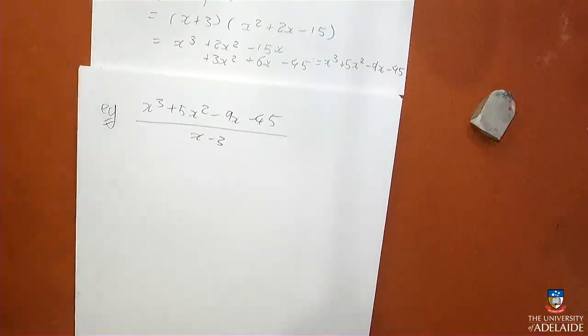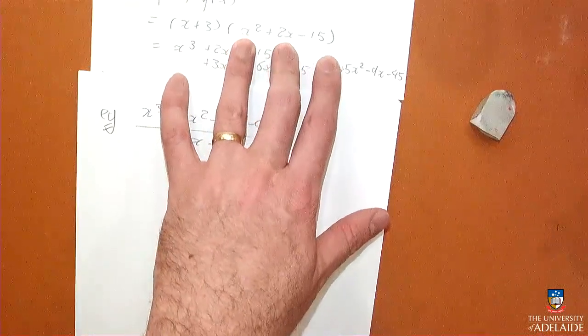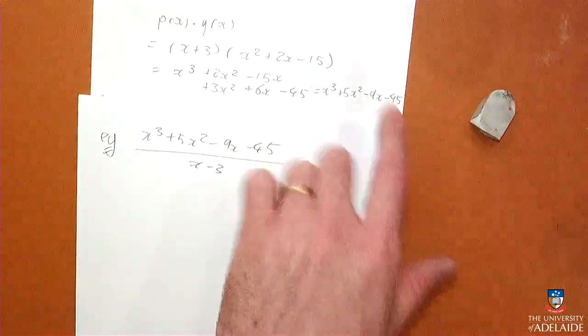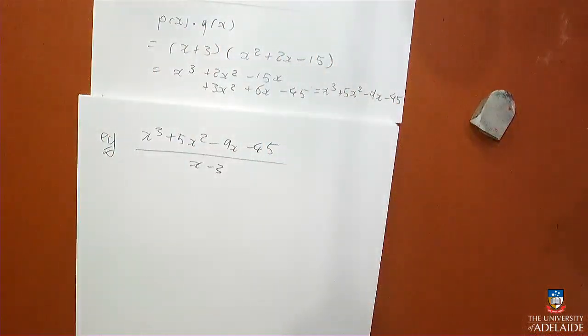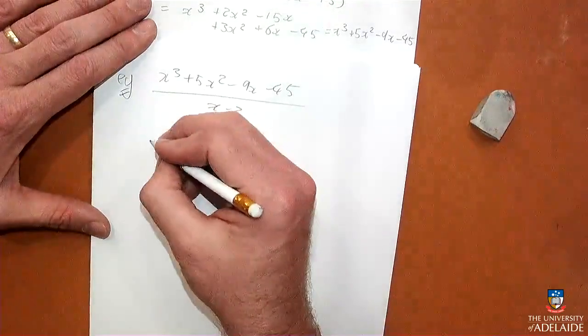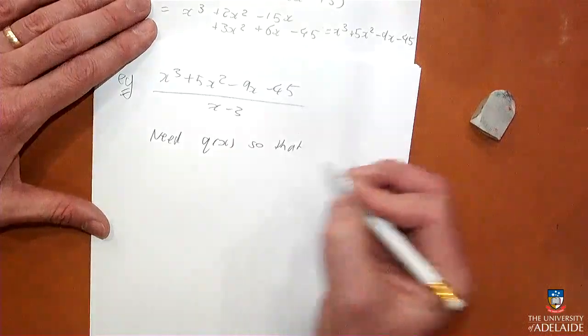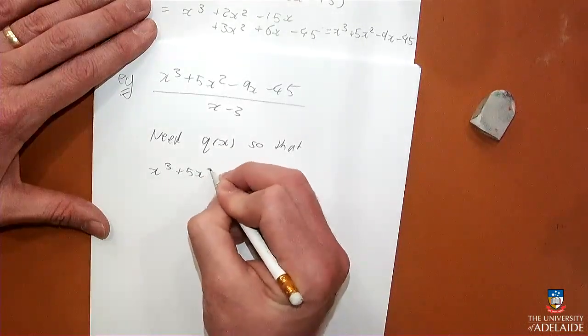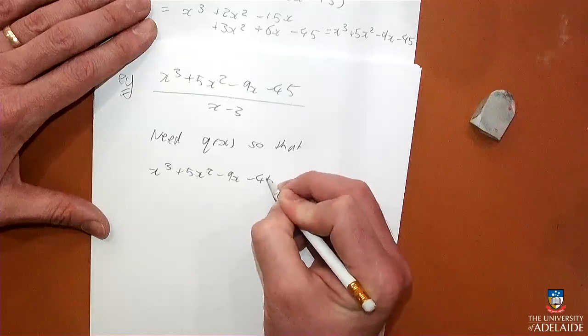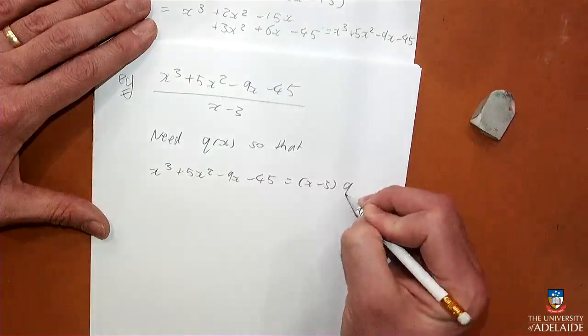Let's do this division. Okay, so I know that the answer is going to come out to x squared plus 2x minus 15, because these two things multiply to give that. And multiplication is the opposite of division, so it should work. But I need a way of figuring this out. So one way to figure it out is just to imagine, so we need a Q(x) so that this is equal to x minus 3 times Q(x).